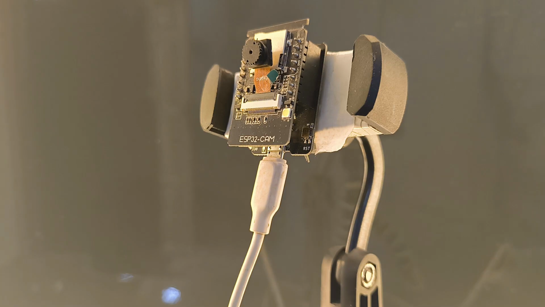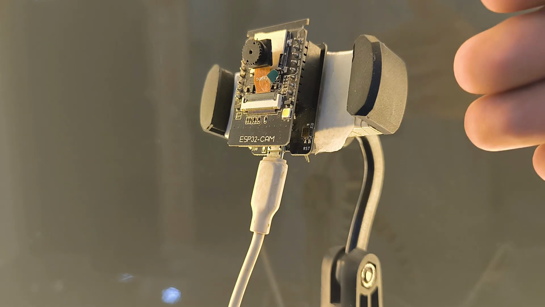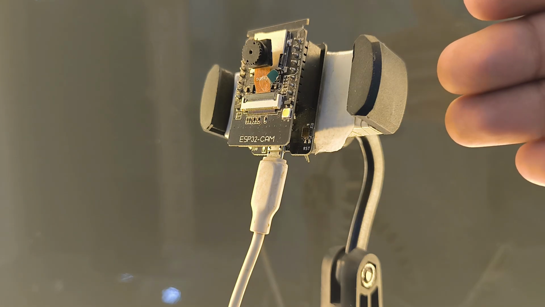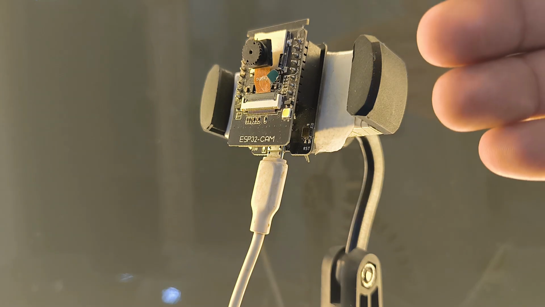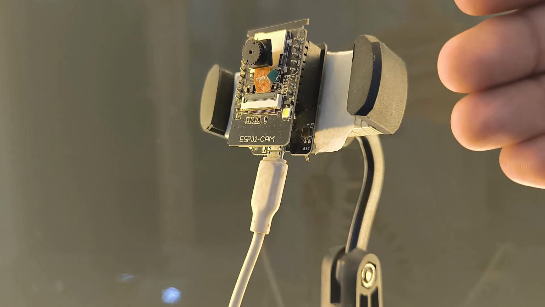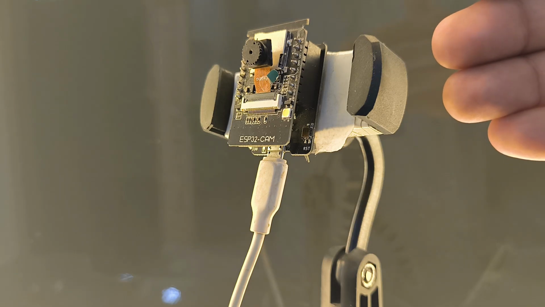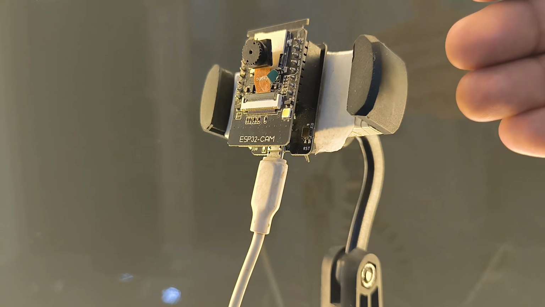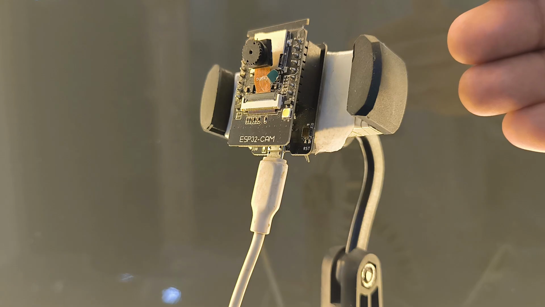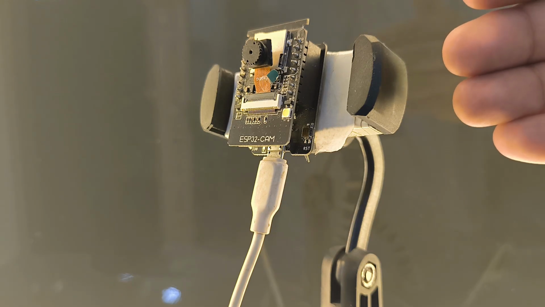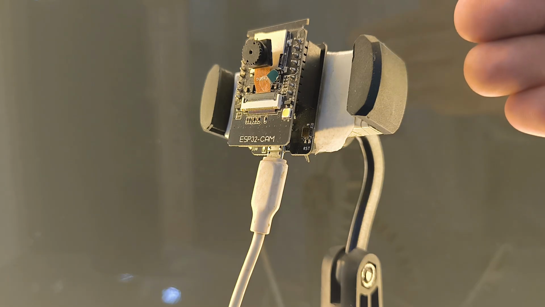The ESP32-CAM is a compact and affordable Wi-Fi and Bluetooth-enabled development board based on the ESP32 microcontroller. It comes with a built-in OV2640 2-megapixel camera, making it ideal for image processing, live video streaming, face recognition, surveillance, and AI-based vision projects. Despite its small size and low cost, it offers enough processing power to capture images and stream them wirelessly, making it a popular choice for IoT and computer vision applications like this AI garbage detection system.